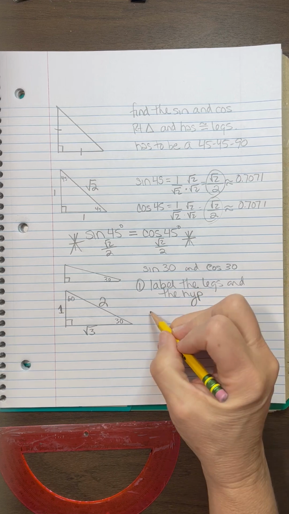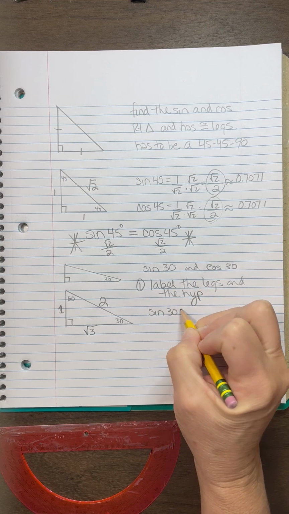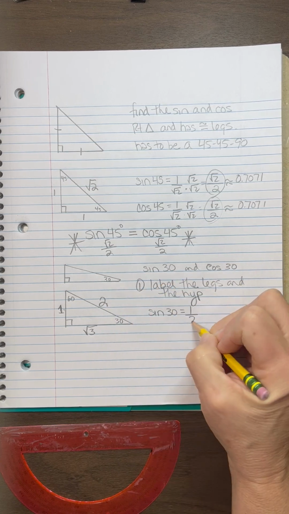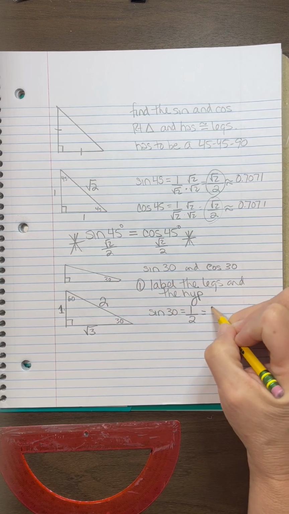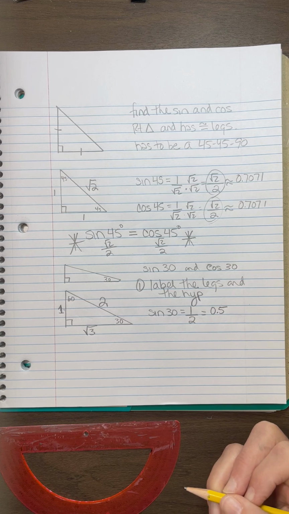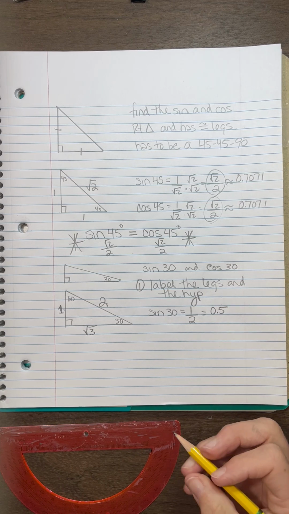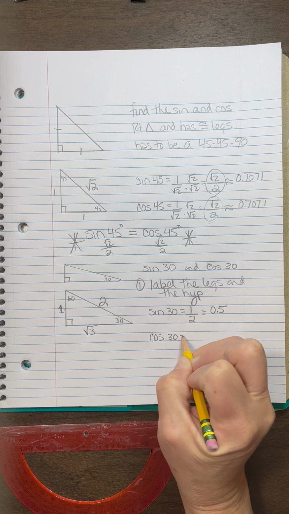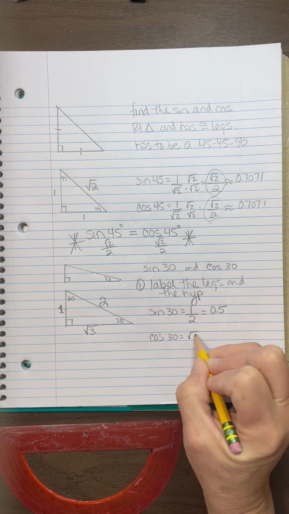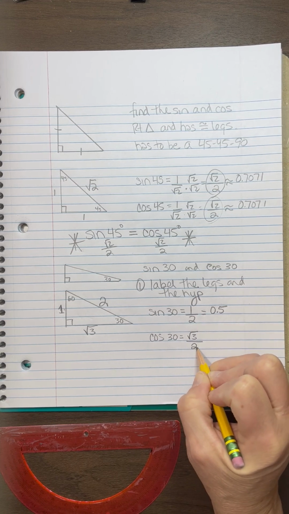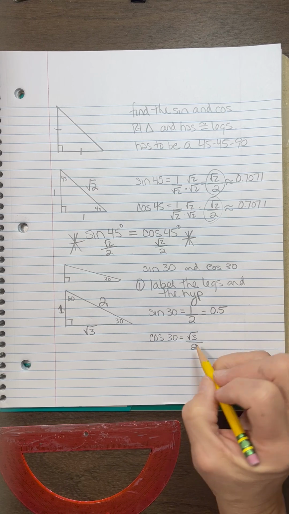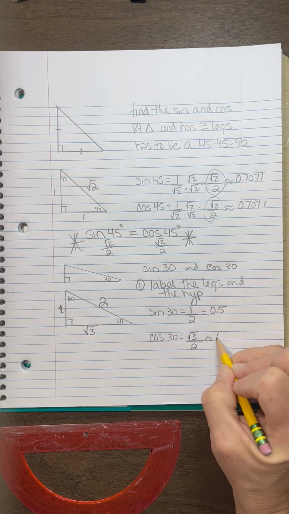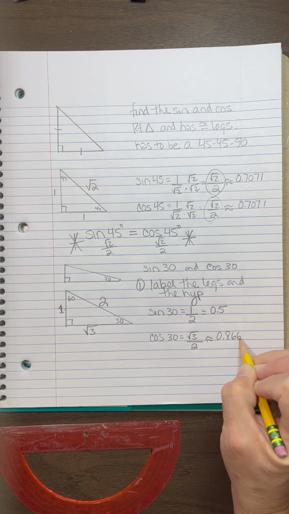All right, so sine of 30 degrees is going to be opposite over hypotenuse, which is actually a terminating decimal, right? 0.5. The cosine of 30 is going to be adjacent over hypotenuse, which can stay like that, right? It doesn't have a radical in the bottom. That's going to be approximately 0.8660.